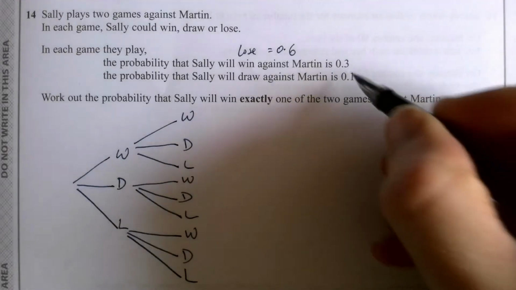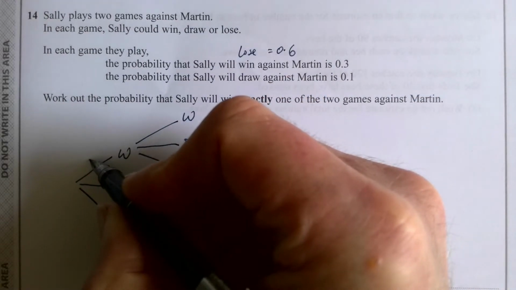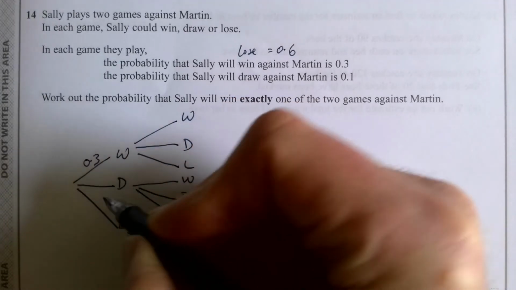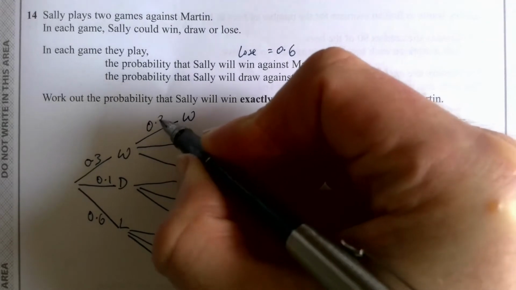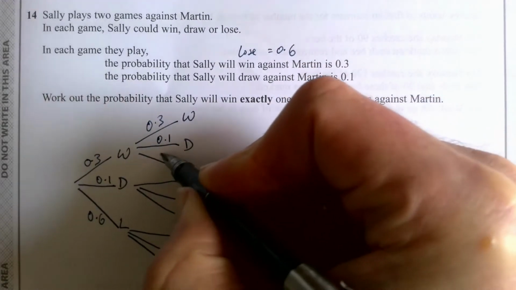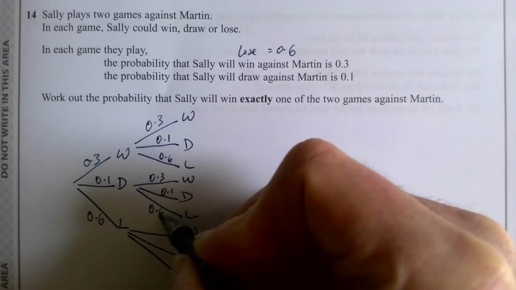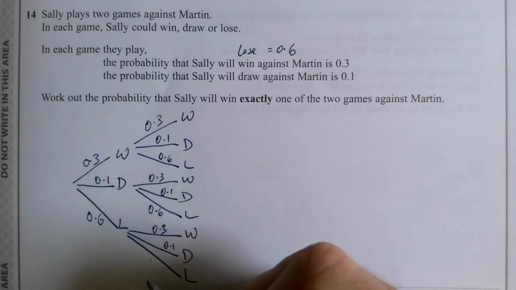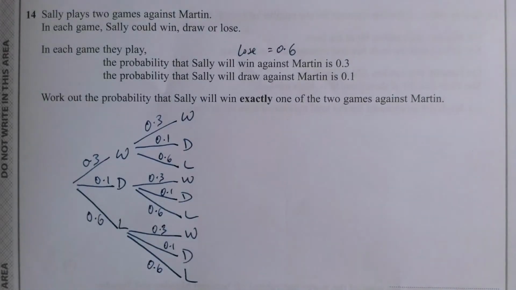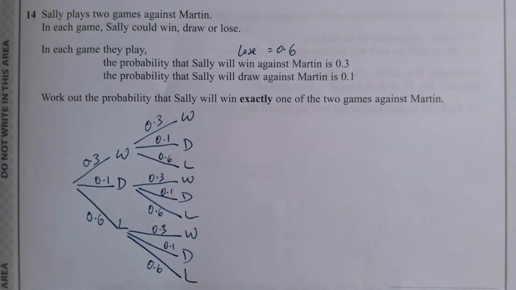Now, if we pop in all of these, you'll get a mark just for setting this up. So winning is 0.3, drawing is 0.1, losing is 0.6. Just do that again on all of these. Because they're independent events, it's not saying anything is happening on the second game which would be any different. Right, so now she wants exactly one win in the 2 games.